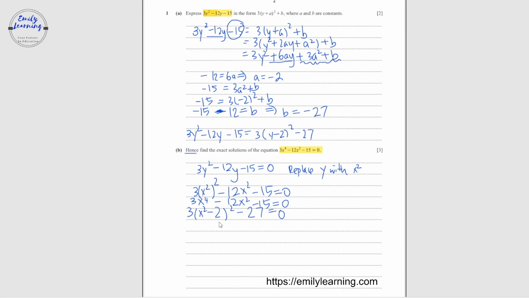After this, I need to solve. So bracket x squared minus 2 squared is equal to 27 over 3, so x squared minus 2 squared is equal to 9. To find x squared minus 2, I'll square root both sides and end up with plus minus 3. So x squared minus 2 equals 3, or x squared minus 2 equals minus 3. So x squared is equal to 5, so x is equal to plus minus root 5.